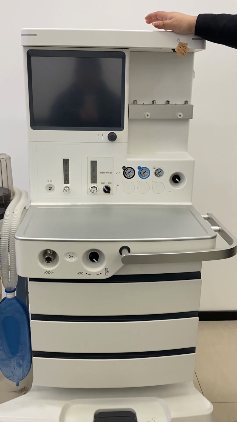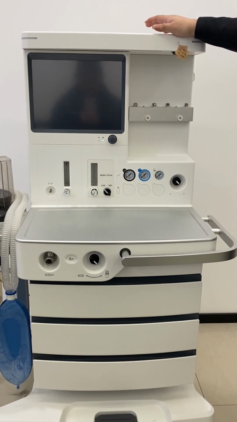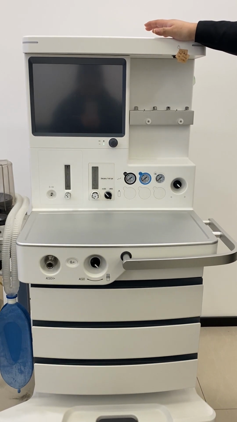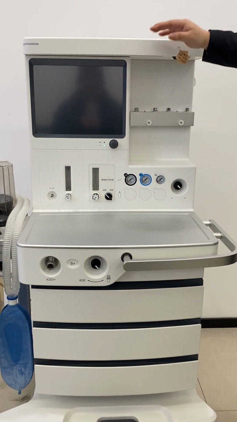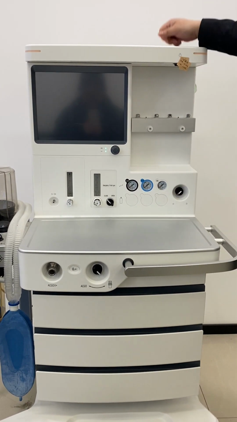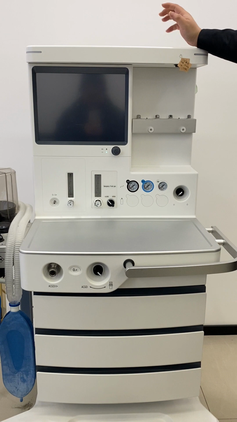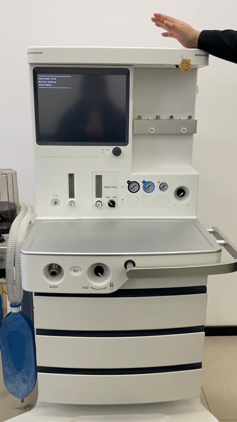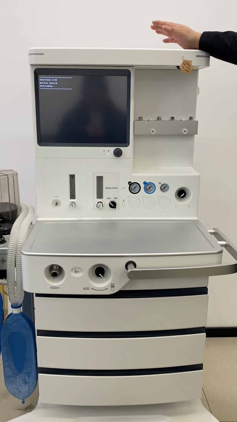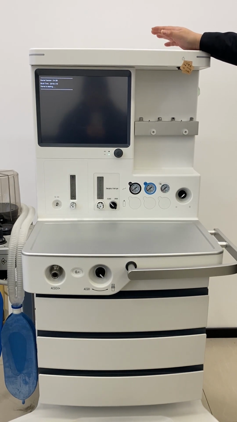Okay, now I will start to introduce our S6600 anesthesia system. The main part today is the software and the main interface. When we first switch on the power, you will see it come into a computer software. That also means the software for this anesthesia machine is accurate and functional.